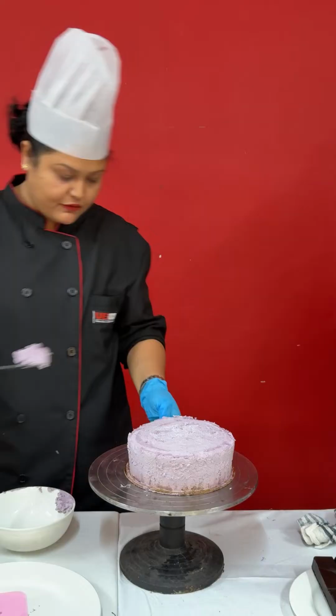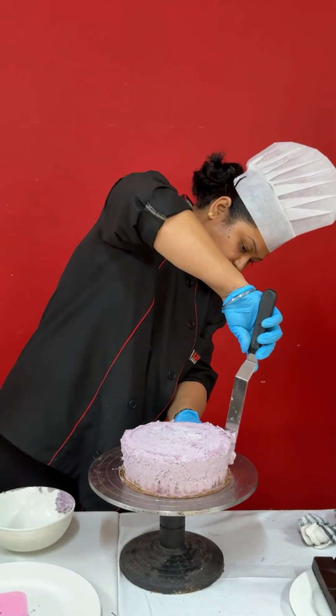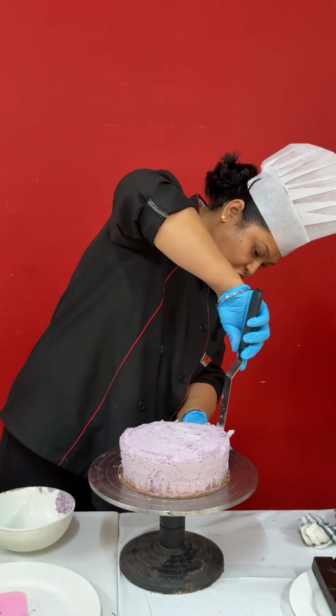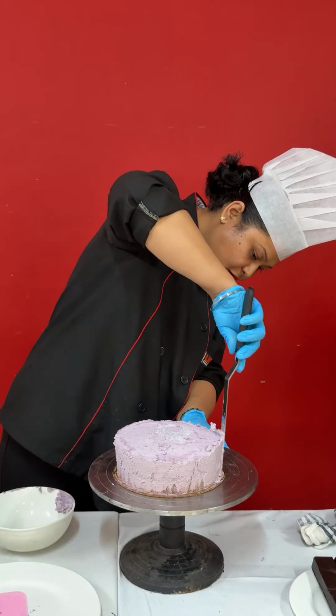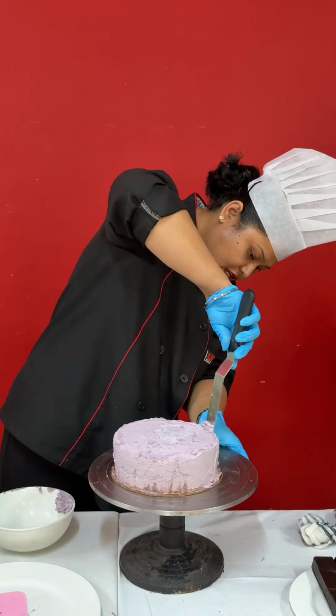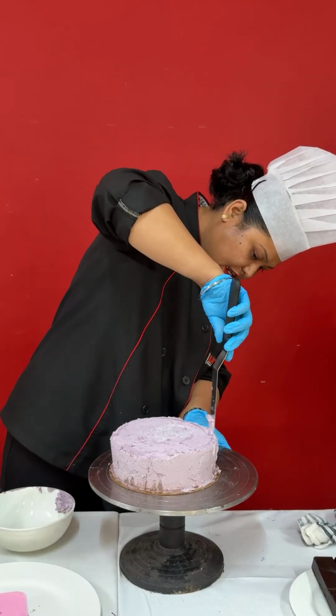Again we have to apply some extra whipping cream on the sides so that this layering should be able to be seen. You will be able to see the layerings of the frosting technique, the diagonal one.